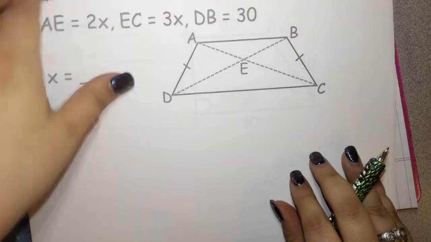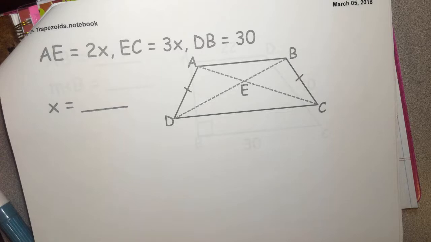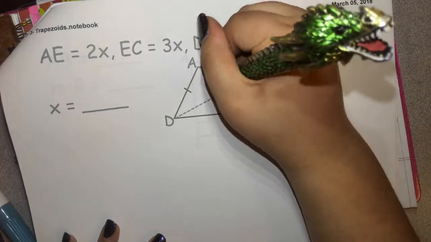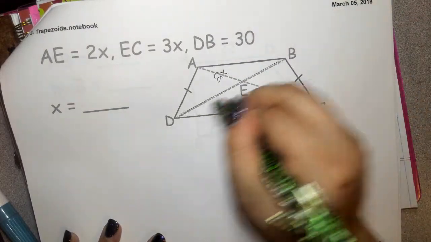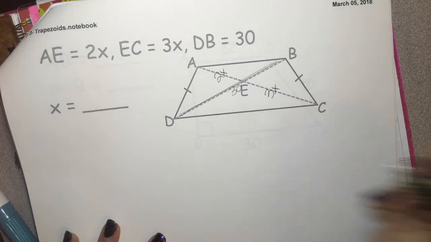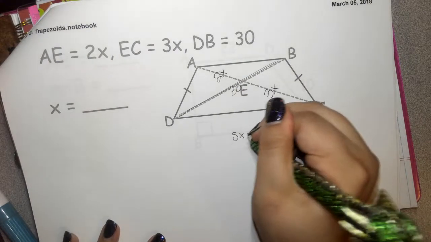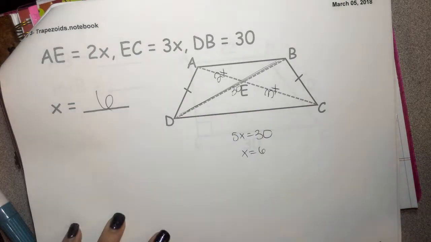Okay, another one you don't need to write down. You just need to look up here. What type of trapezoid is this? What do I know about the diagonals? Okay, so if AE is 2x and EC is 3x and the whole thing, 5x, is 30, how would I set up this equation? 5x equals 30. So x equals 6 again.